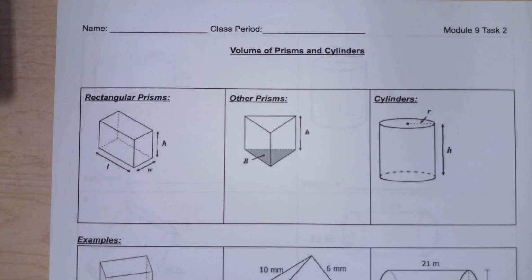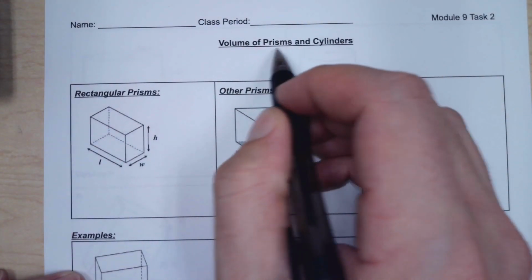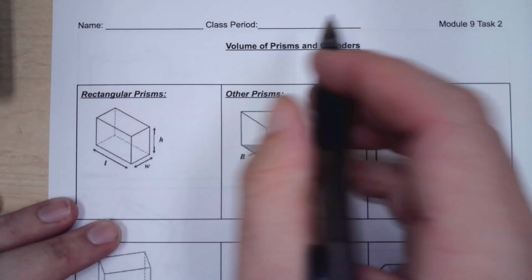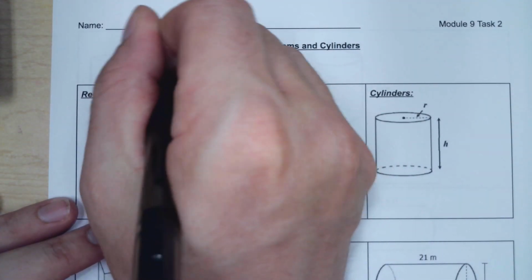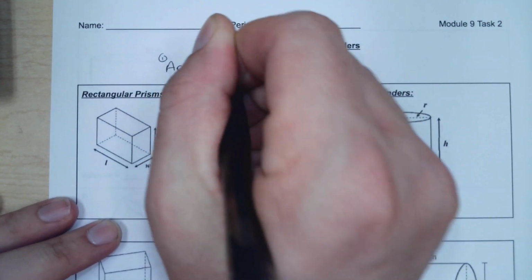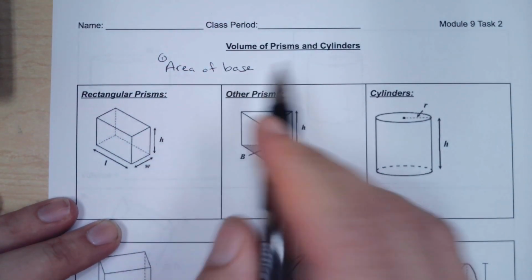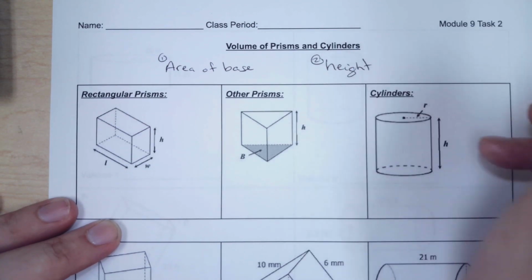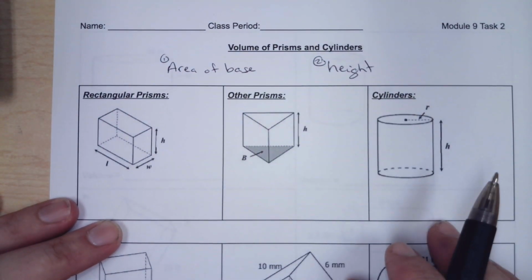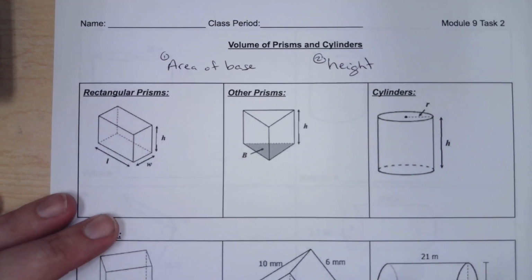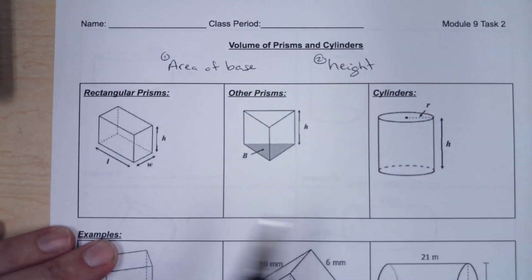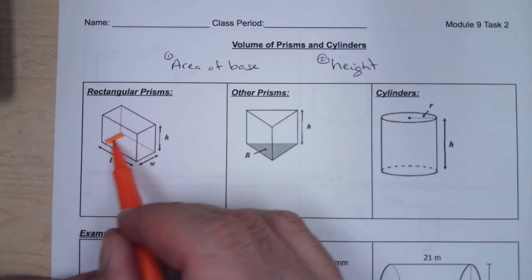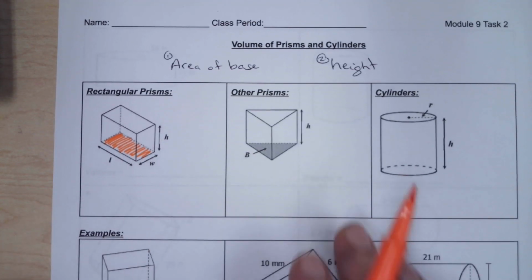Okay, so now we're going to continue with volume of prisms and cylinders. So two things that you really need to know is we have to, one, find the area of the base, and then we also need the height of the object. So area of the base, like here you have a rectangular prism, and down here this would be your base, okay?